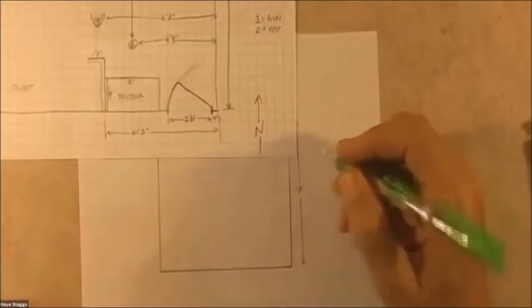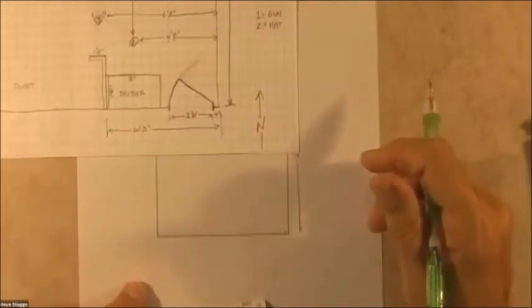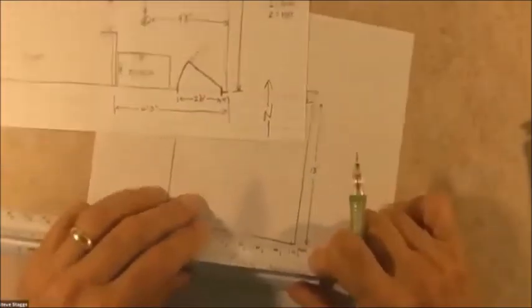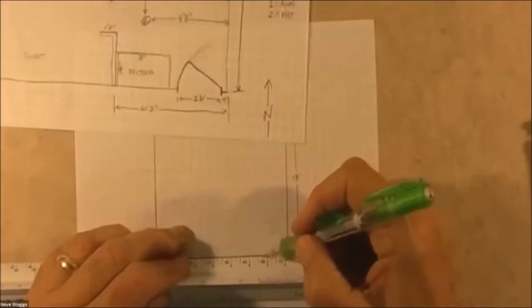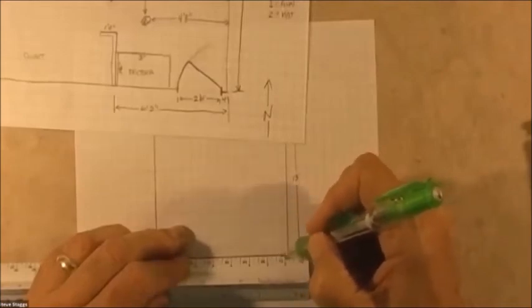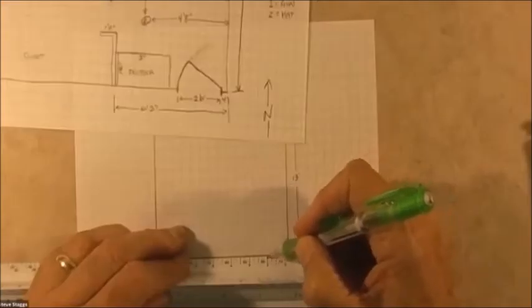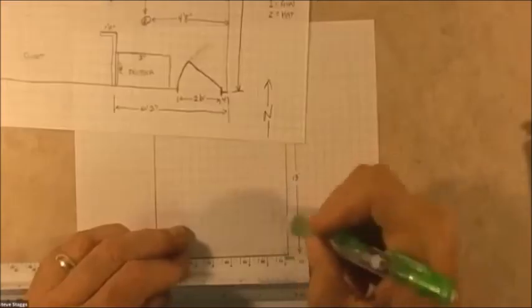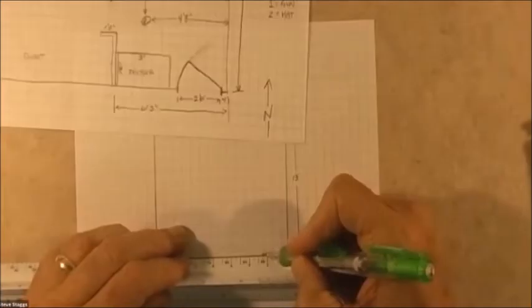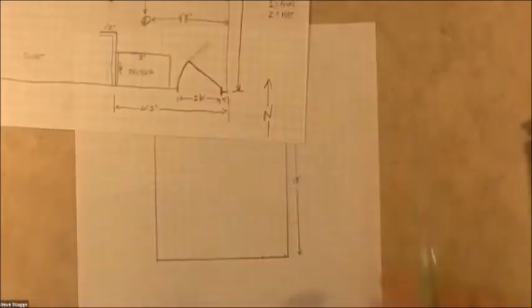So it's right about there. And then the door is 2 feet, 6 inches wide. So there is a half-foot mark in between. So it goes 0, half foot, 1, half foot, 2, half foot, 3. So 2.5 is right here. So that's where my door is going to go.